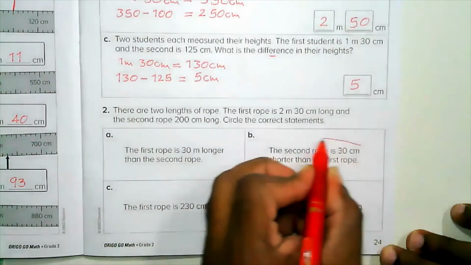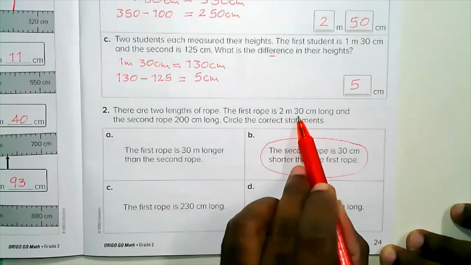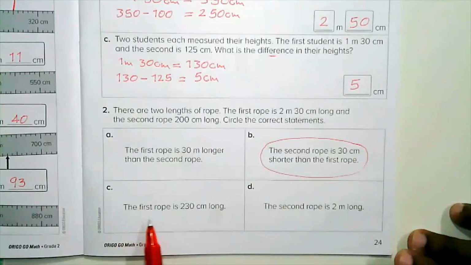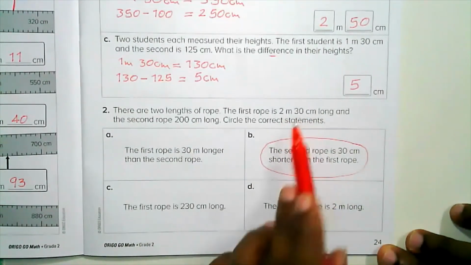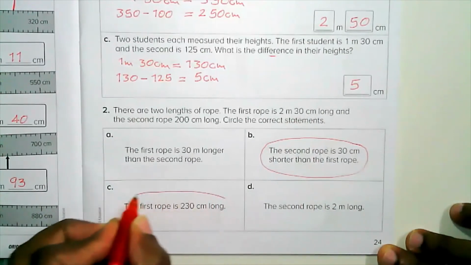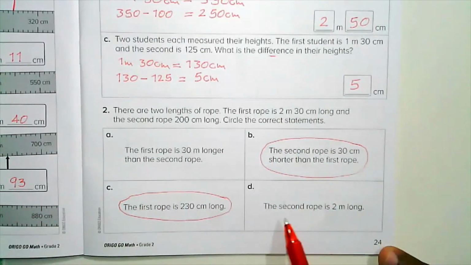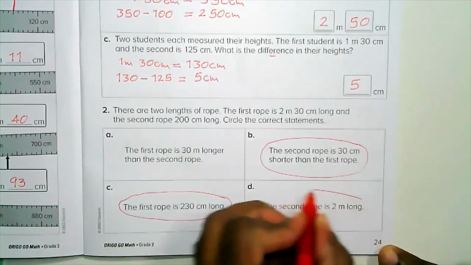Part B, the second rope is 30 centimeters shorter than the first rope. That is correct, because 230 minus 200 will be 30. The first rope is 230 centimeters long. 230, that's correct. The second rope is 2 meters long. 200 centimeters is the same as 2 meters. So that is correct.